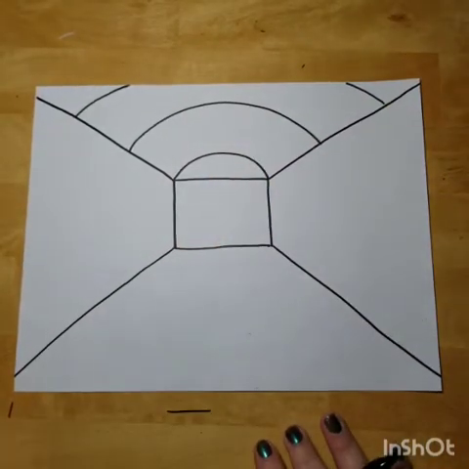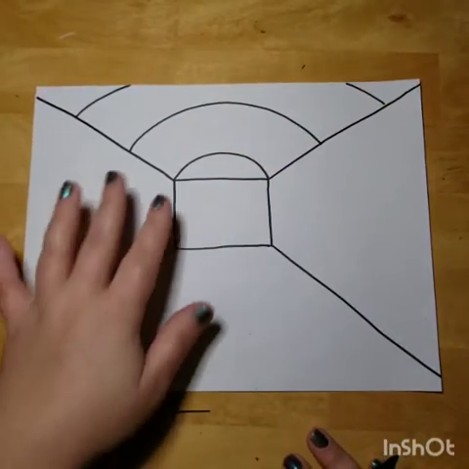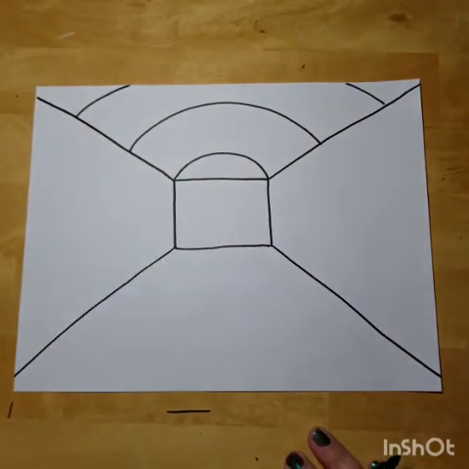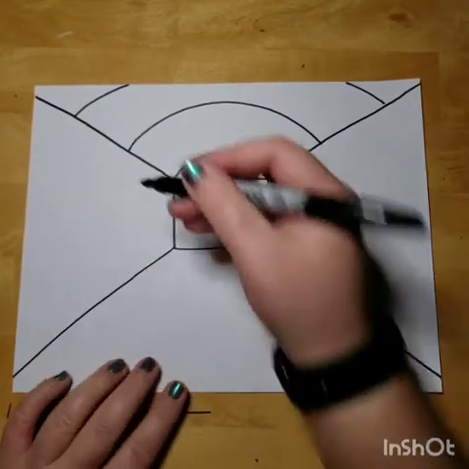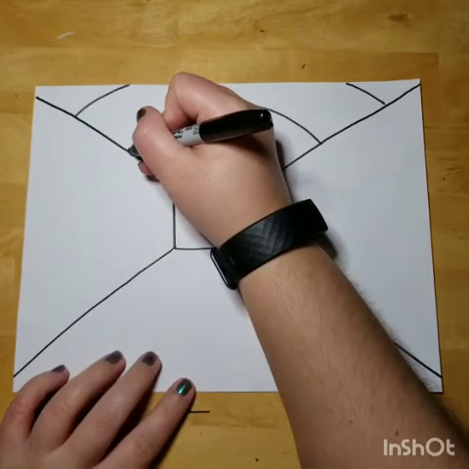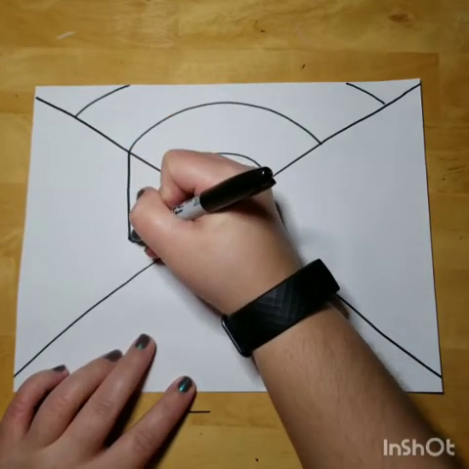If you still have more space to add more, you can. Don't make them too close together. You don't want to have a ton of lines, okay? Now I'm going to start here. I'm going to start with that one and go down.